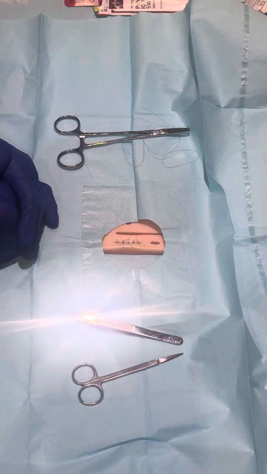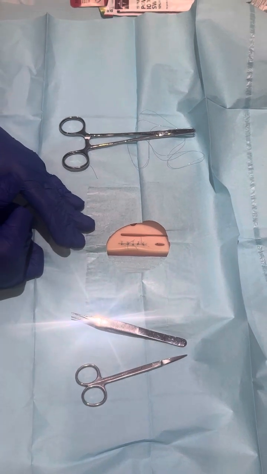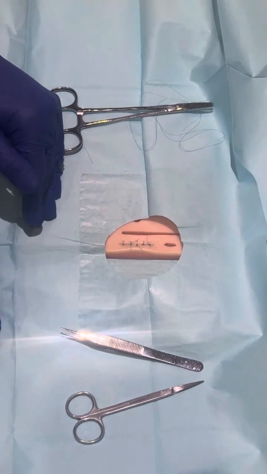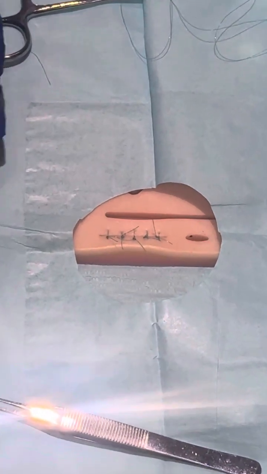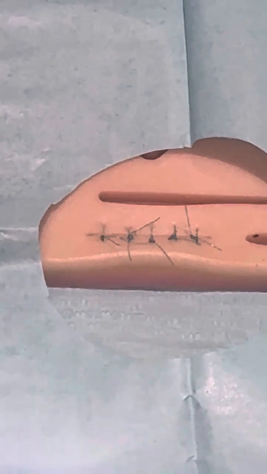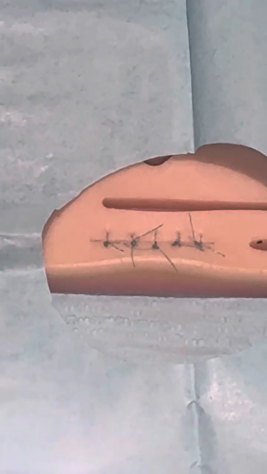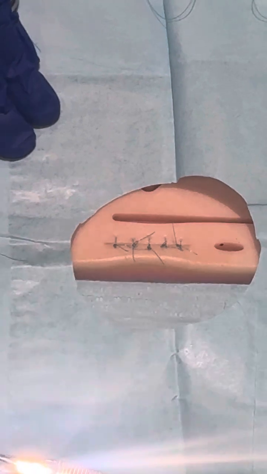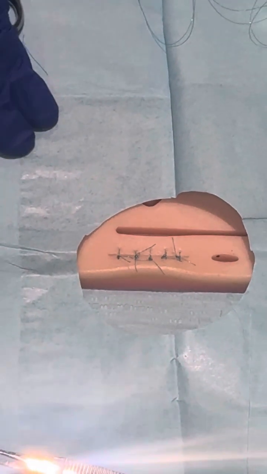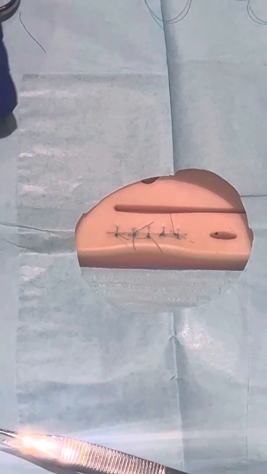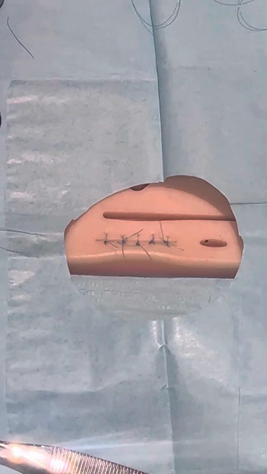At first, keep it clean and dry at all times. After the next day, they can wash it with soap and water and have it dry, and then put a sterile dressing on it. And at the same time, also give the patient, if needed, some antibiotics or Tdap. If the patient has no Tdap, normally we give a Tdap, especially if the patient doesn't remember when was the last time they had the Tdap injection.